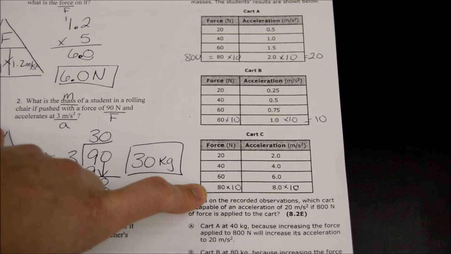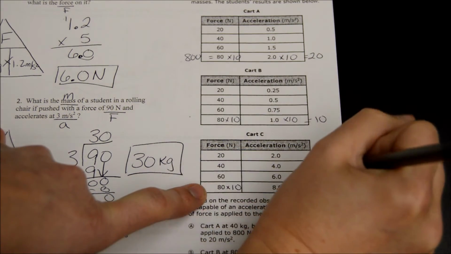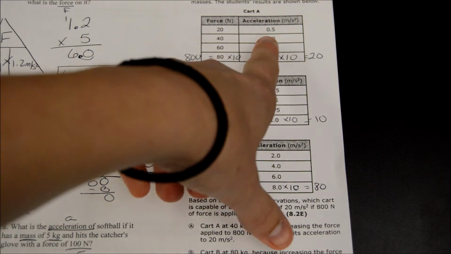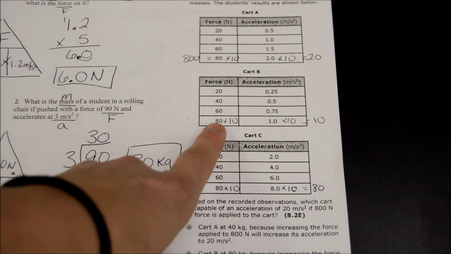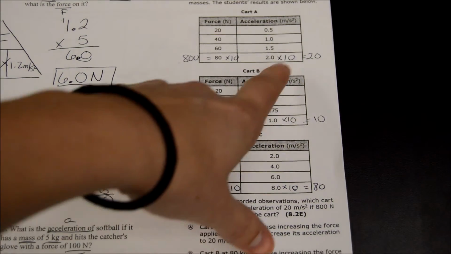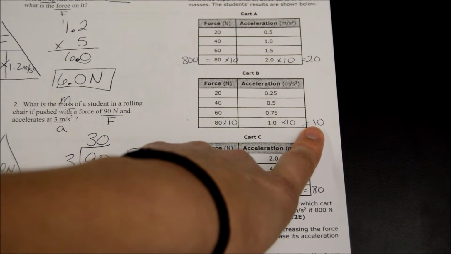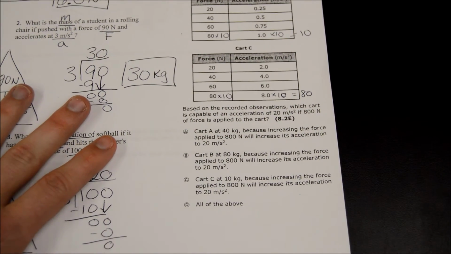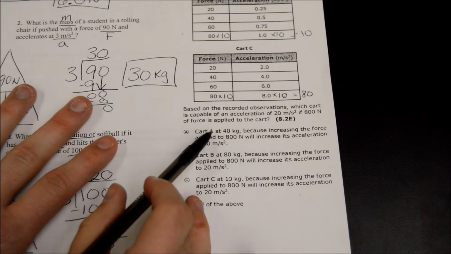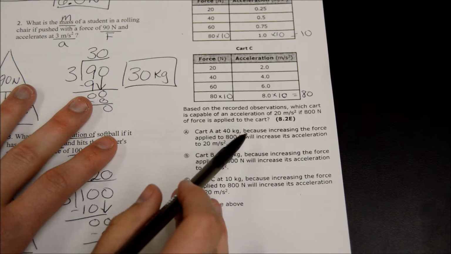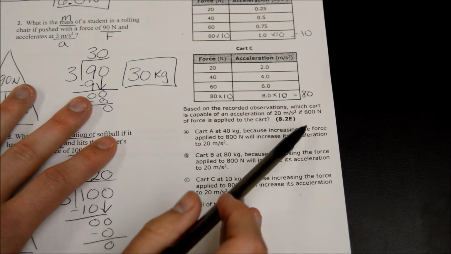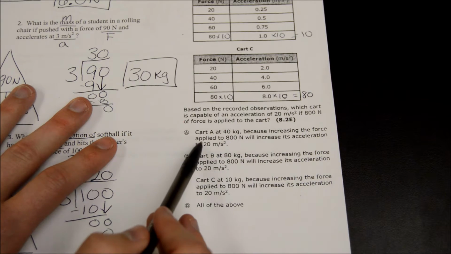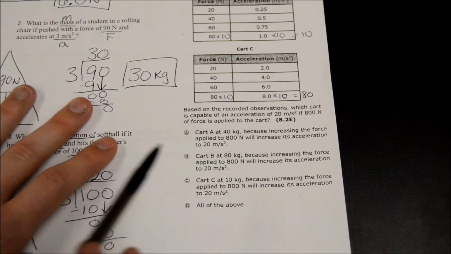So 8.0 times 10 becomes 80. All right, so now we know if we were at a force of 800 for each cart, we know what their new accelerations are. All right, so let's look at our answer choices. It says cart A at 40 kilograms because increasing the force applied to 800 newtons will increase its acceleration to 20 meters per second squared.